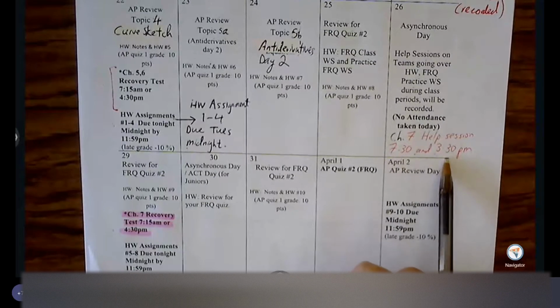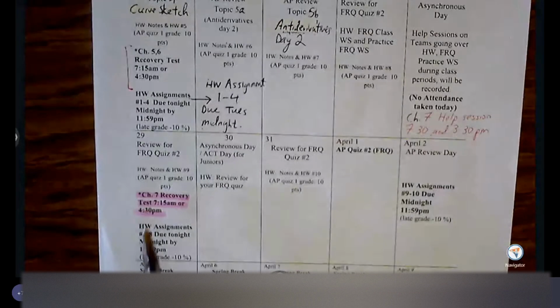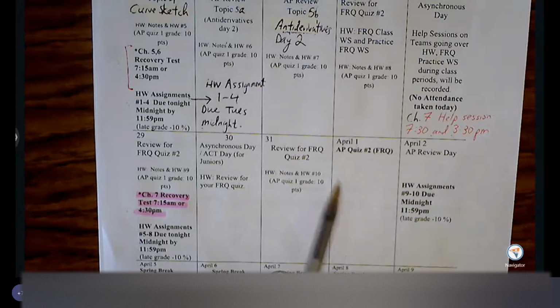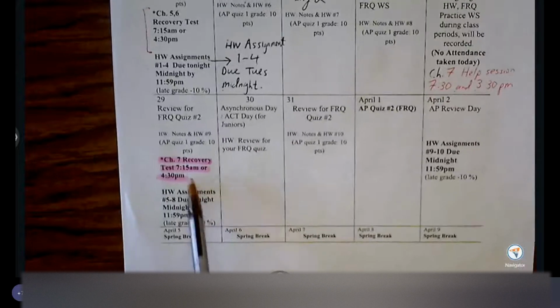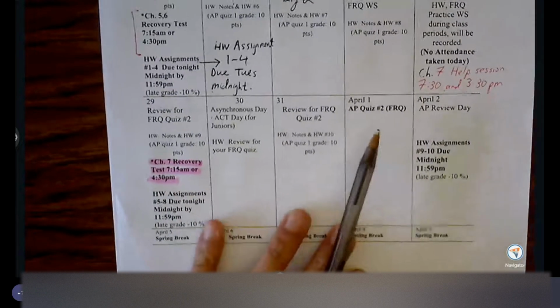for any students who need a help session for the Chapter 7 recovery. So I returned most of your test grades to you, and I hope to give back your tests, especially for the students who are looking to potentially do recovery. So I'll return those tests to you so you know what to do corrections on. Hopefully today or tomorrow I will have the details of the Chapter 7 recovery assignment. Okay, and then that Chapter 7 recovery test will be next Monday, either morning 7:15 or afternoon 4:30.